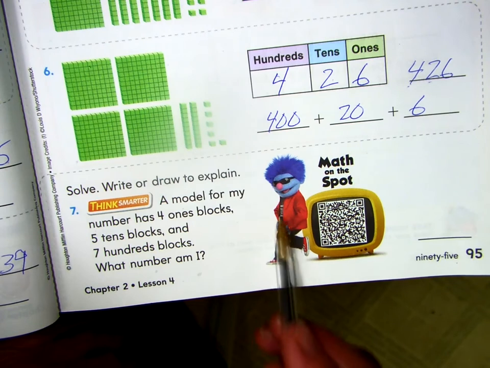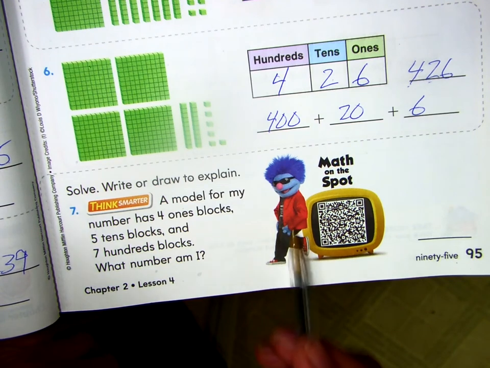My kids last year used to say, "That's you, Mr. Farrar, Mr. Cool." Yeah, me and my blue hair.